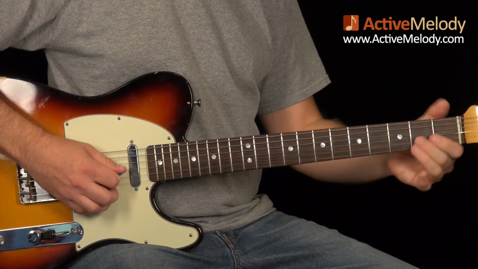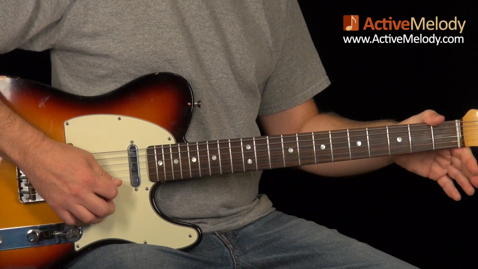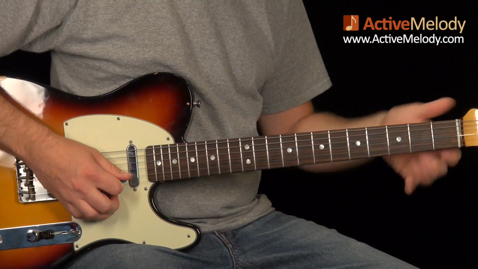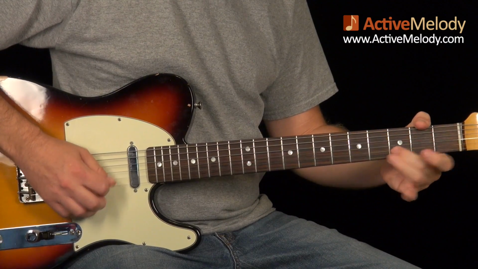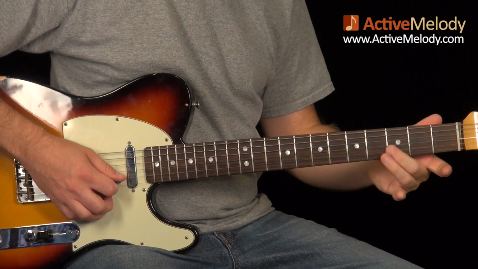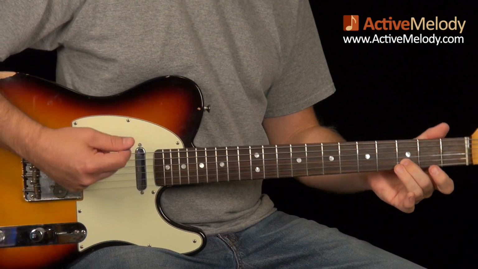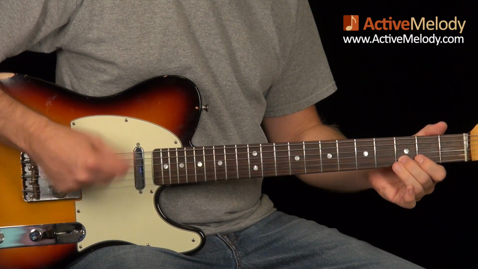Now we're going to go back to the 2nd fret, 3rd string, do that bend again, open 1 string, and then I play this little fast run that goes... And it's easier to play than you think, so don't let the word fast scare you off. It's alternate picking, so the right hand is just down, up, like that.